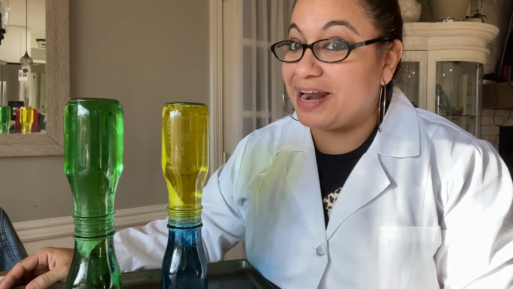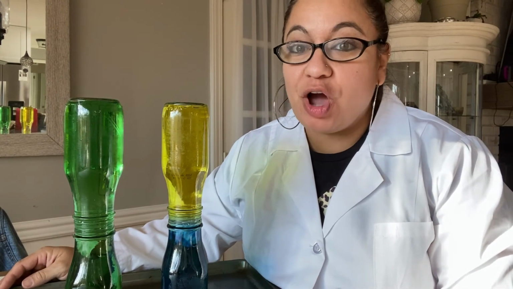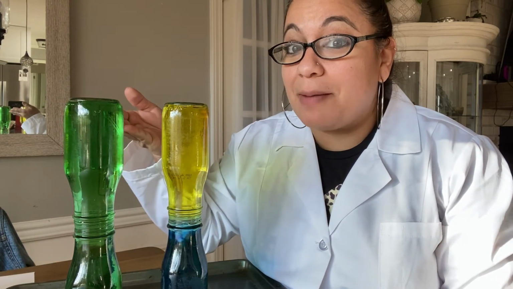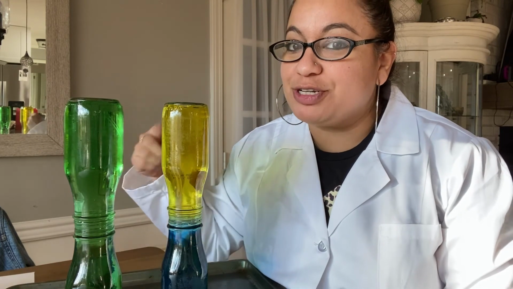Let's talk about what happened. When we removed the cards from one set of the bottles, the hot water stayed on top and the cold water stayed on the bottom, with the colors staying pretty much the same. And in the other set, something very different happened. The hot water rose to the top and the cold water sank. As this motion occurred, the colors mixed together and it formed a new color. This happened because of differences in density, which is defined by the amount of material in a given volume.